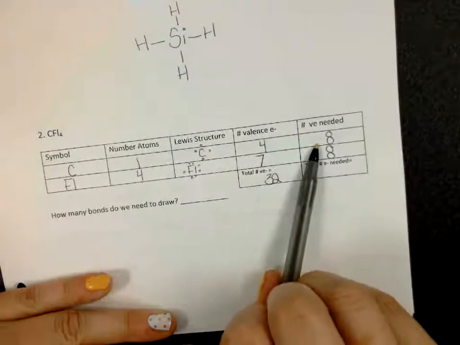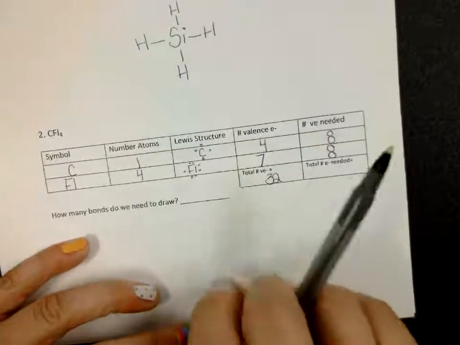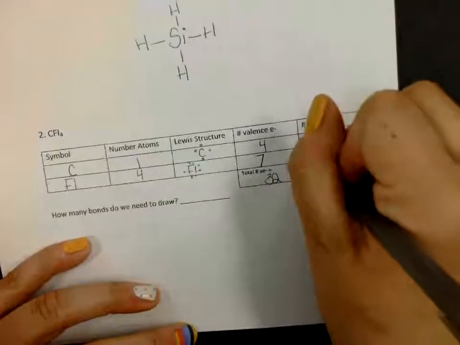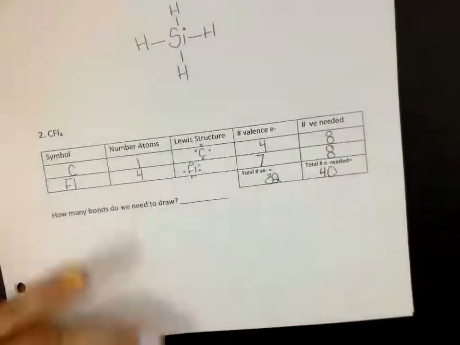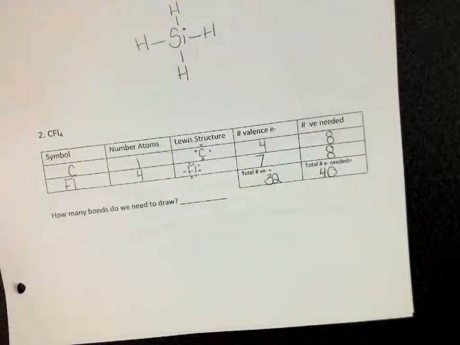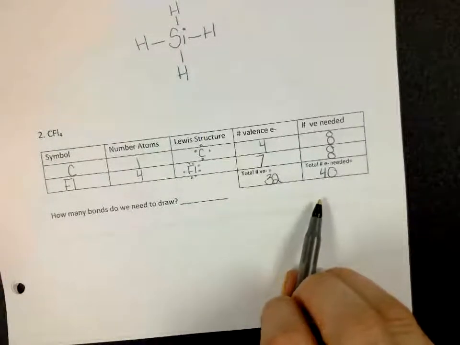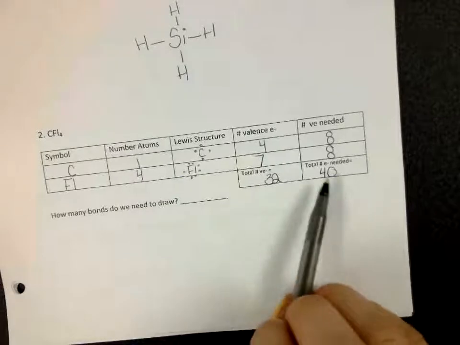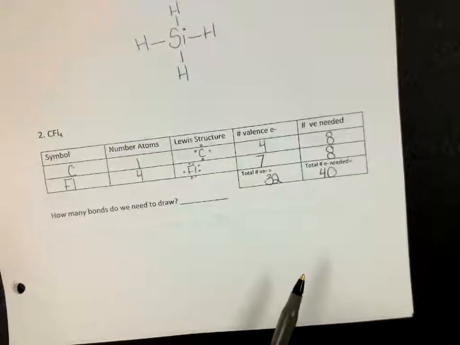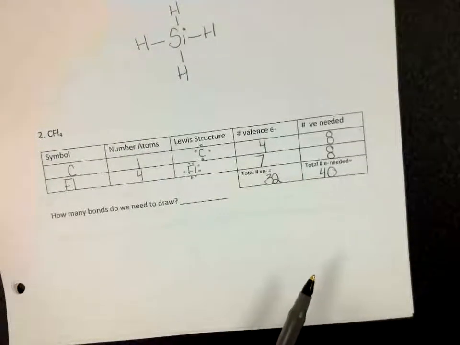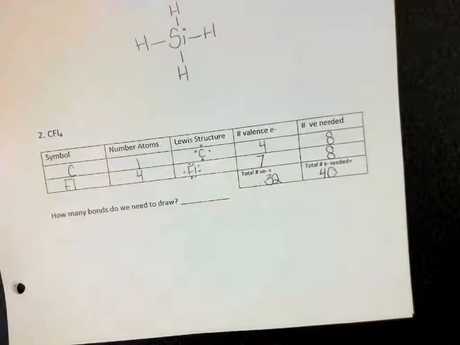Plus 8 is 40. Because it's going to be easier to see the numbers on this one. I'm just trying to make your lives easier.